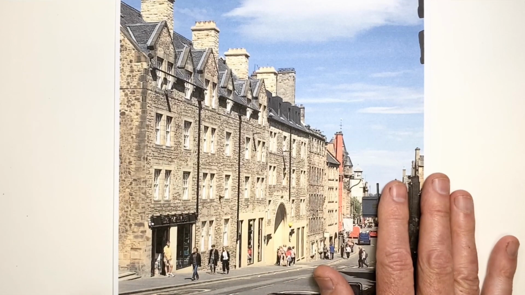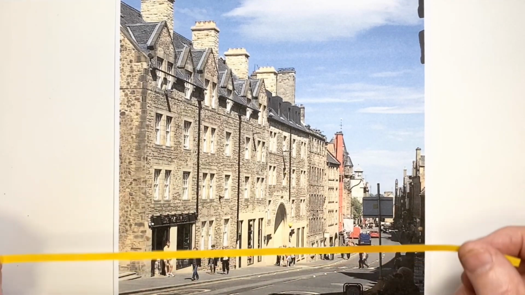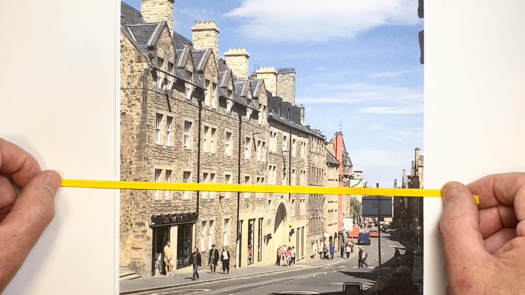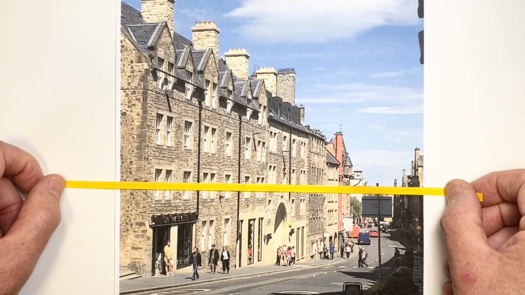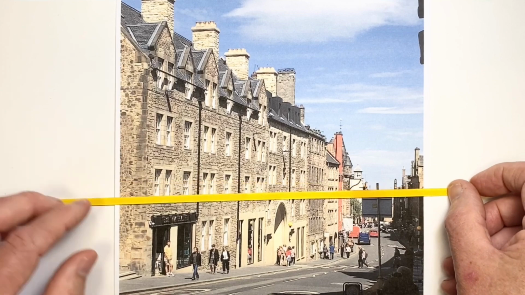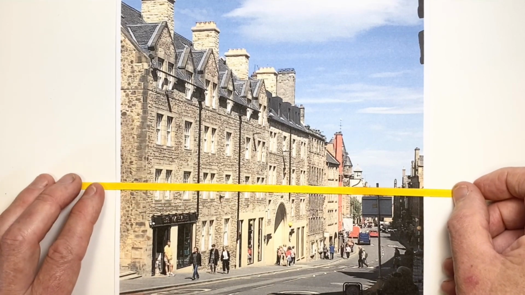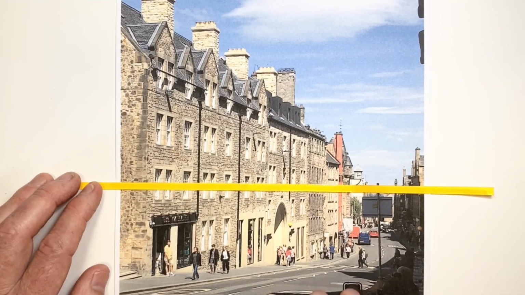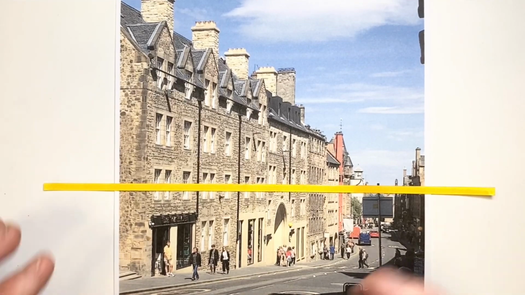So here we have an Edinburgh street scene. The first thing I like to do is to work out the eye level, which is about here. So this is the spot level with my eyes directly across the road from when I took this photo. I actually think I was standing on something when I took this, but also the ground is higher where I am.